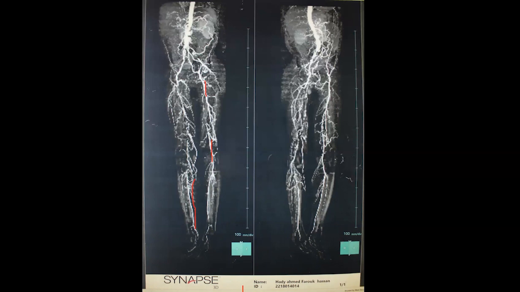On the right side, it's patent. On the left side, it's blocked. Yeah, but which arteries are patent and which arteries are blocked? Because we want to review the artery from the aortic bifurcation all the way down to the leg. On the right, the common iliac, external iliac, and femoral are patent, but after the femoral till the popliteal, it's totally blocked. I mean, the superior femoral artery is blocked on the right side.